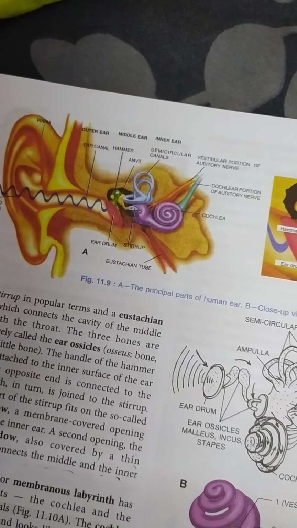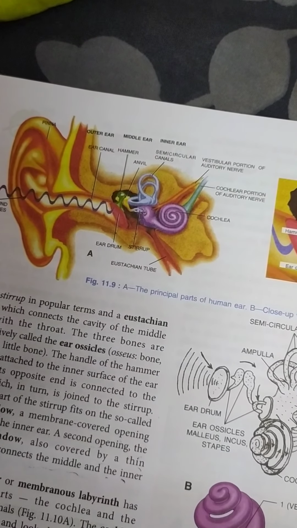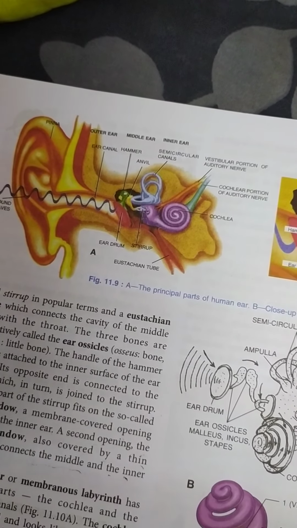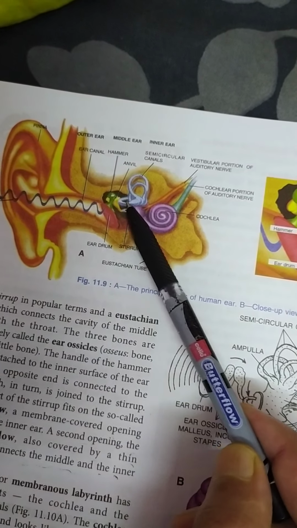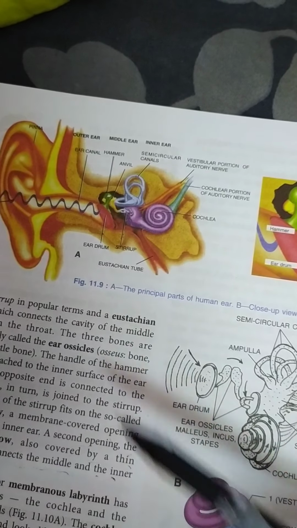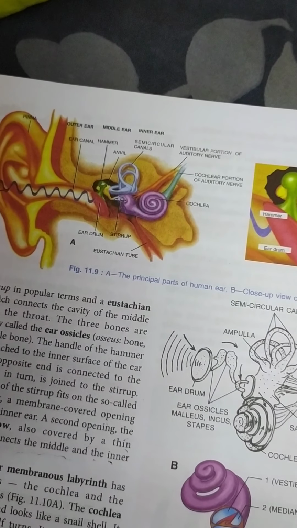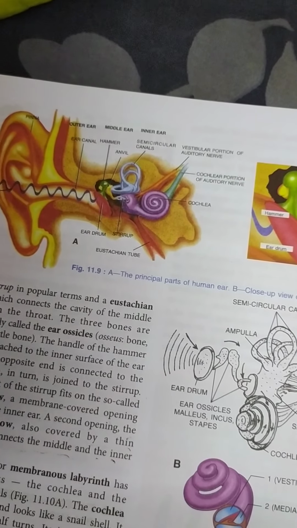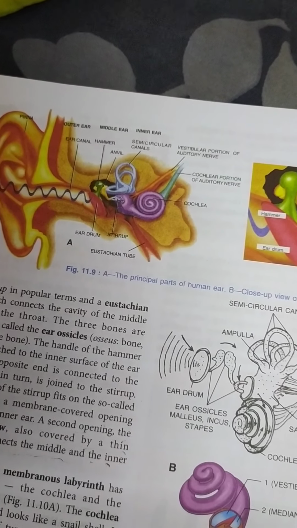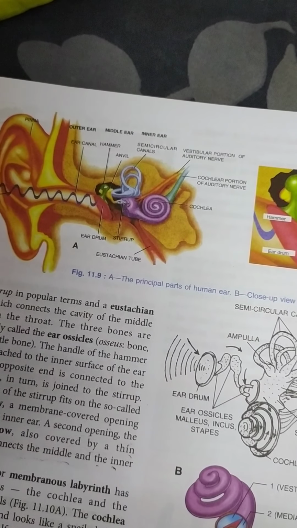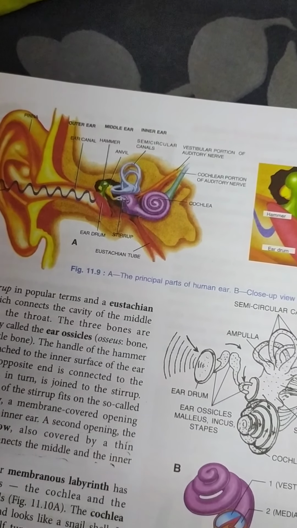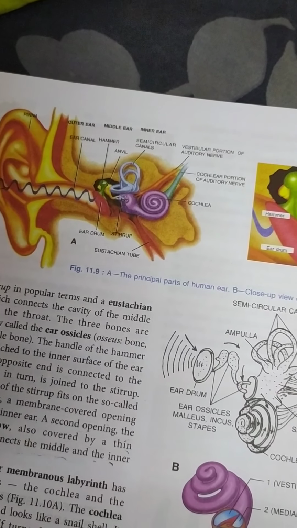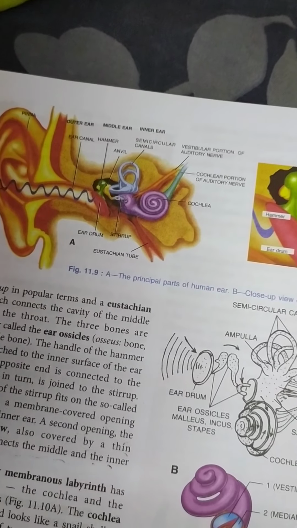The sensory cells in the semicircular canal are concerned with dynamic balance, meaning while the body is in motion. Similarly, sensory patches are also located in the utriculus and sacculus, which register static balance with respect to gravity.